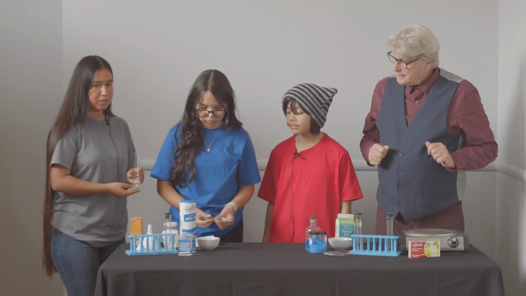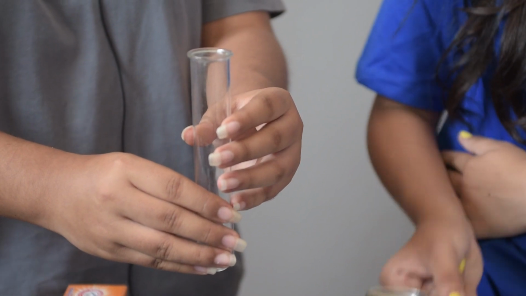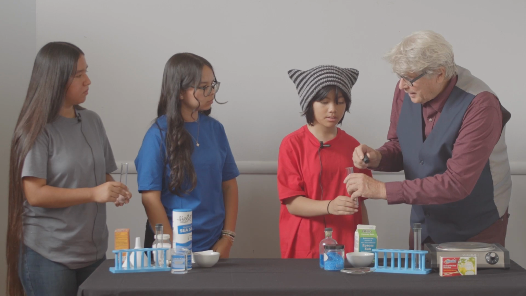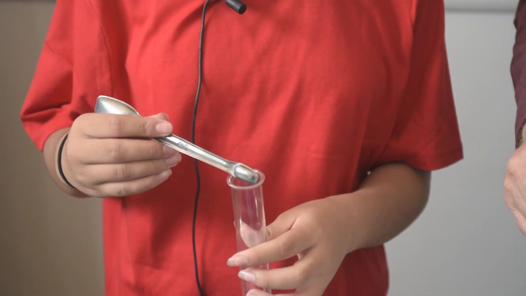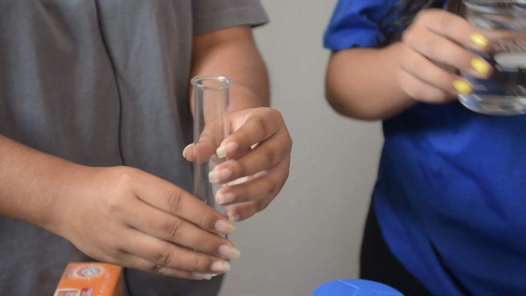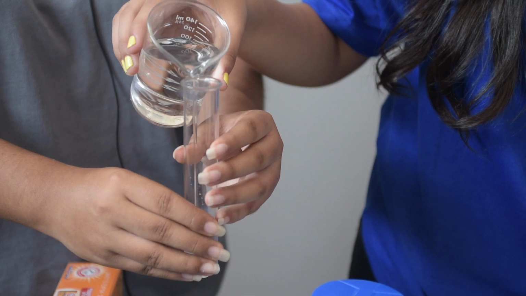Want to see? Yeah, show me. Pour some table salt, that is sodium chloride, into the test tube. And you take this test tube, and we'll put some copper sulfate into that. Perfect. Now you pour some water, about half full.